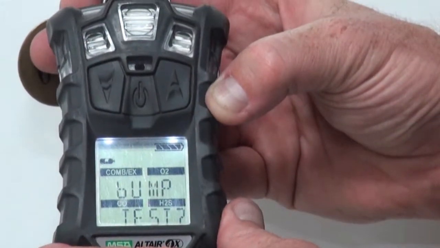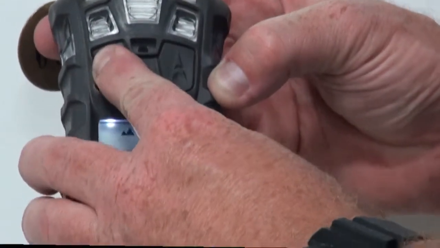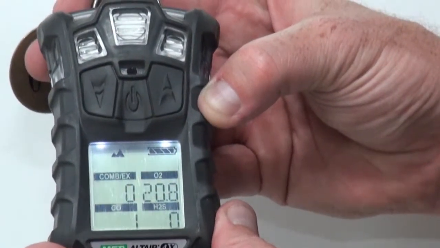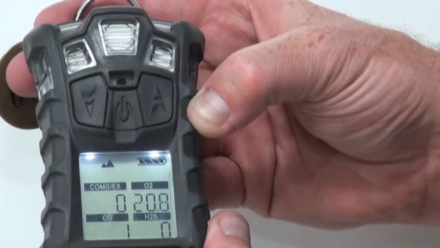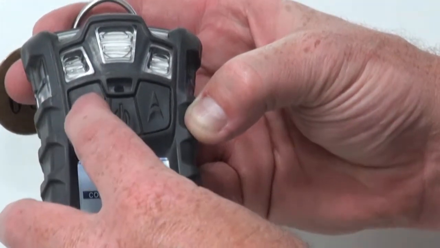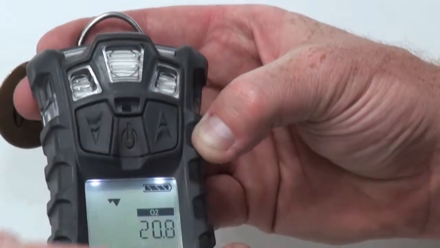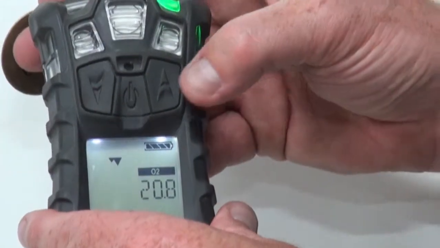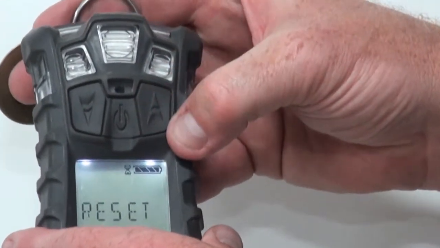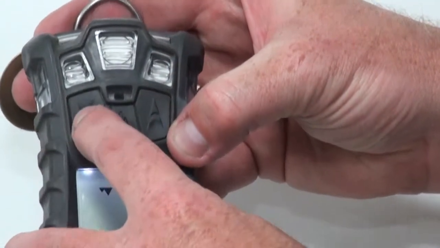Scrolling to the next screen from bump test, we'll see that we have peaks and we have minimums. To zero out our peaks and our minimums, we simply hit the other menu button, which will clear out those components.